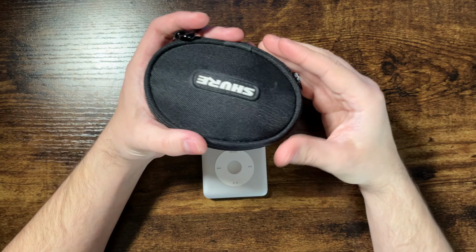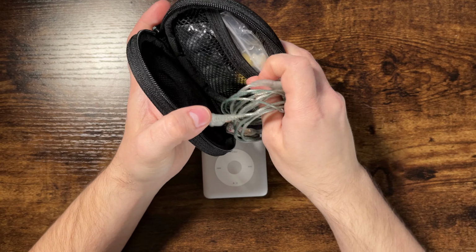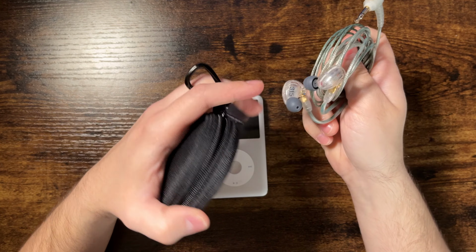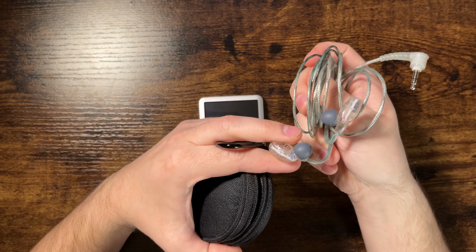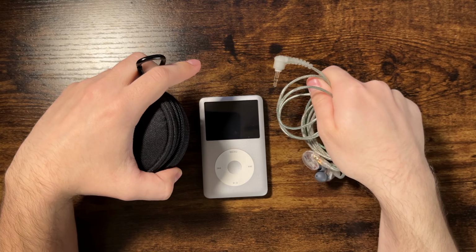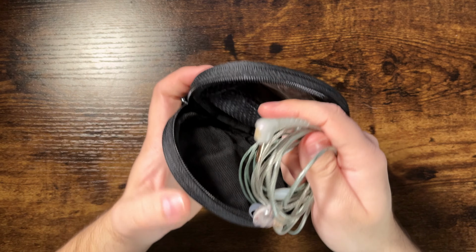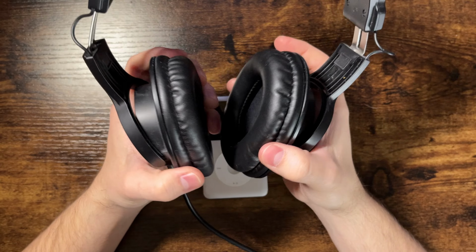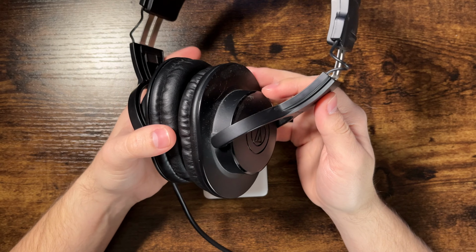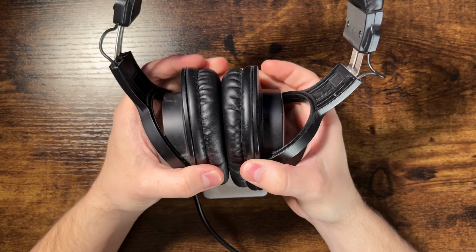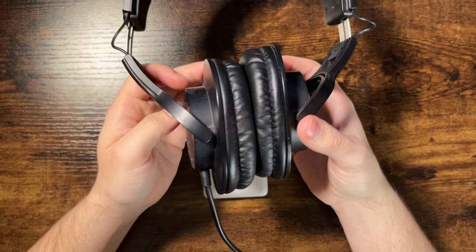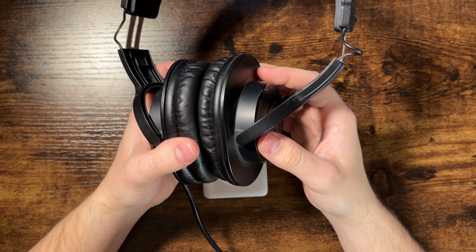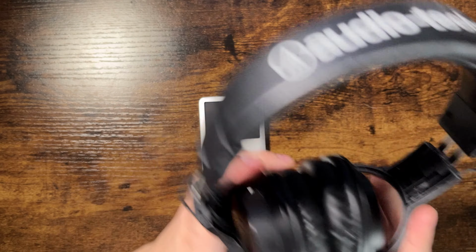Now, I also have a pair of Shure in-ears that I use when I'm playing on stage or mixing audio at front of house. These have nice in-ear fit, and they have the headphone jack, so I might use these to listen to music. I also have a pair of studio headphones. These are nice. They have a very flat frequency response. They're not the most comfortable thing. These are great for when you're producing music, but not really for listening to music. But I have something else for that.